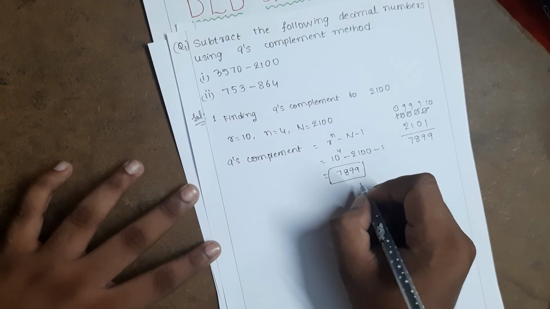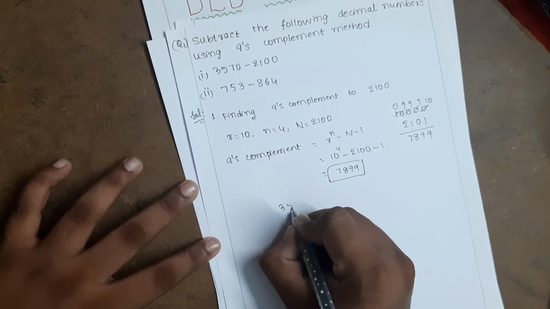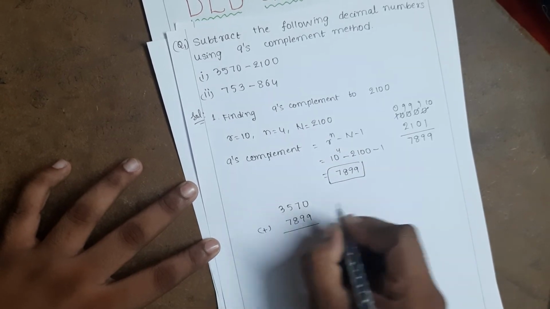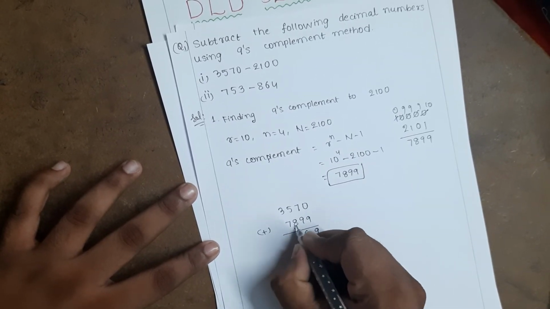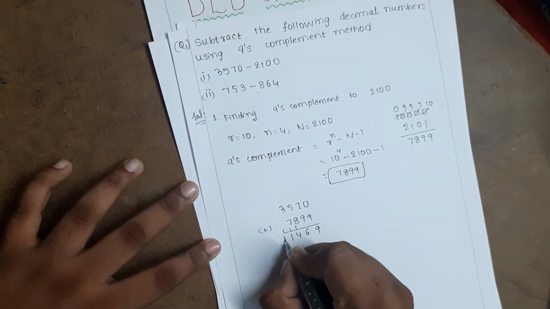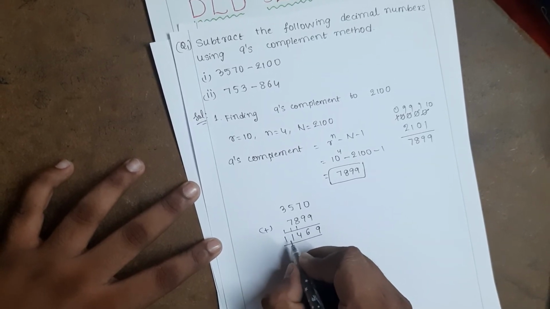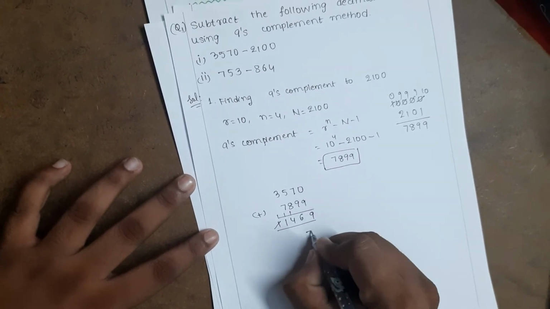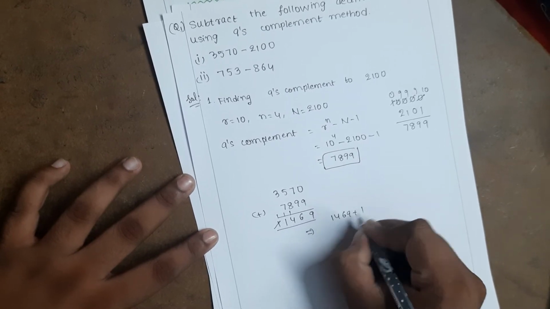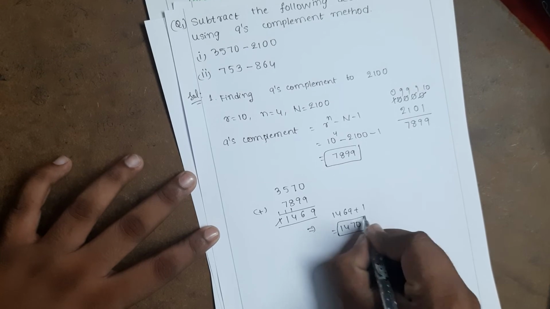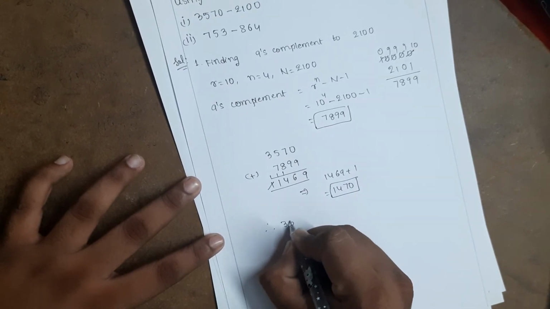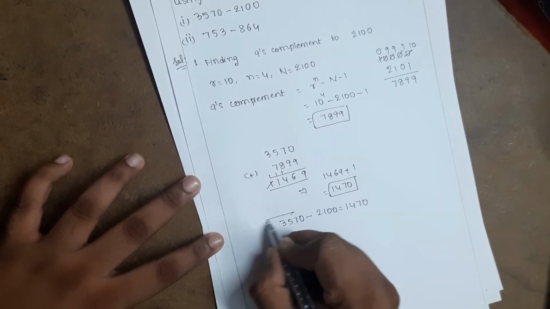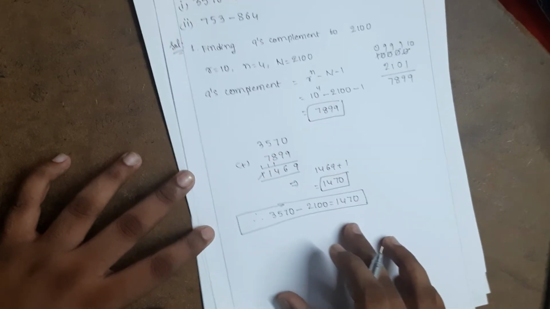Now we should add this 9's complement to the minuend: 3570 plus 7899, and adding both of them. Here we can observe that an end carry is produced. So we have to discard the end carry and add digit 1 to the resultant sum. That implies 1469 plus 1, 1470. This is the final result. Therefore 3570 minus 2100 equals 1470. So this is case 1 where an end carry is produced.